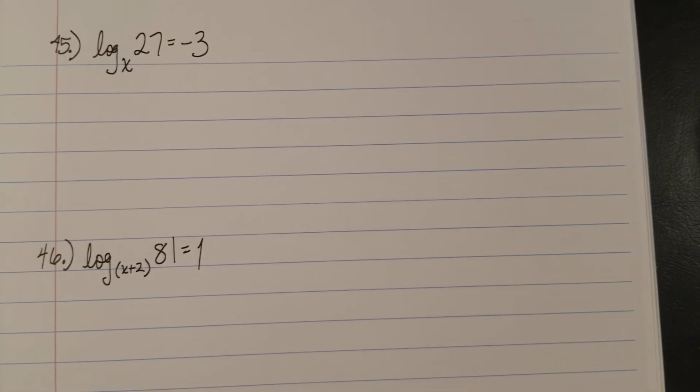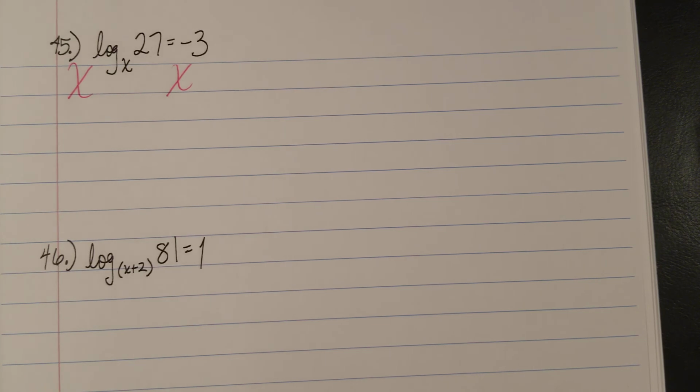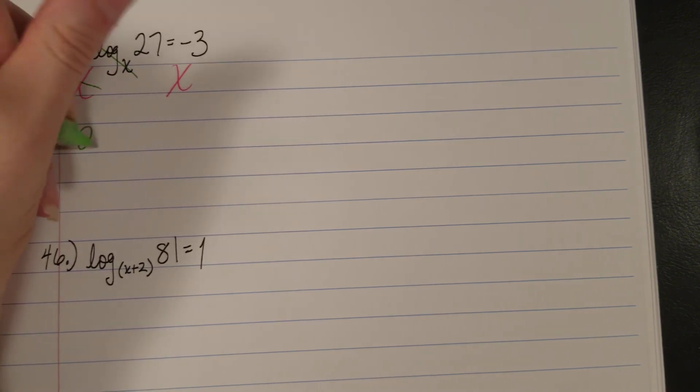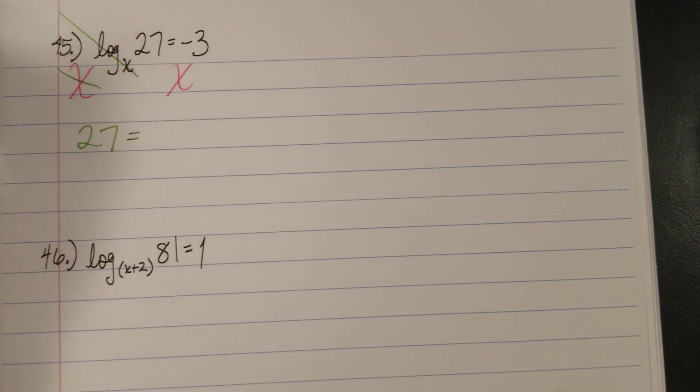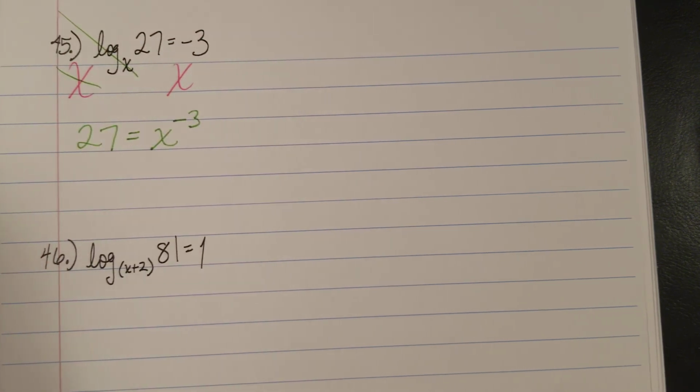And number 45. In this case, the base is an x. So I'm just going to put a big X here and there. That allows me to cancel that and that. So I can bring down the 27. So 27 equals x to the power of negative 3.